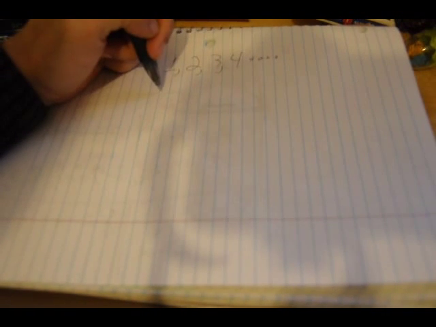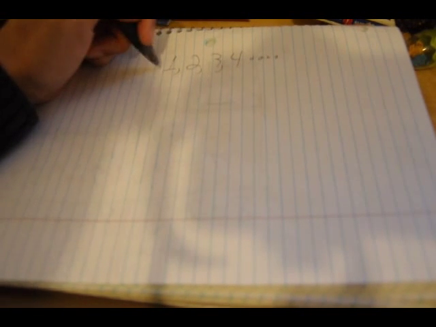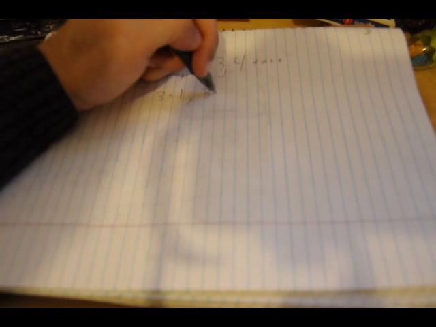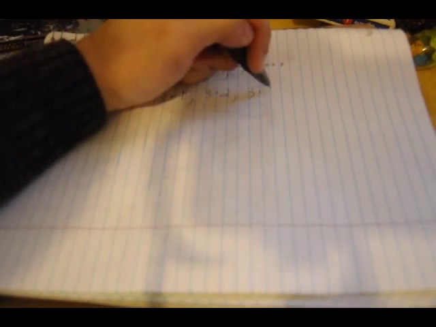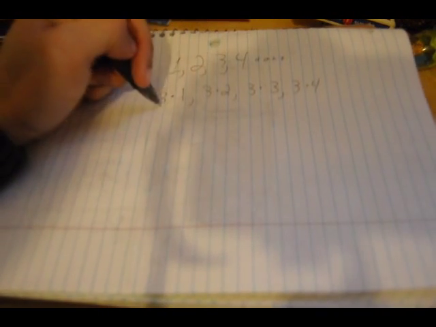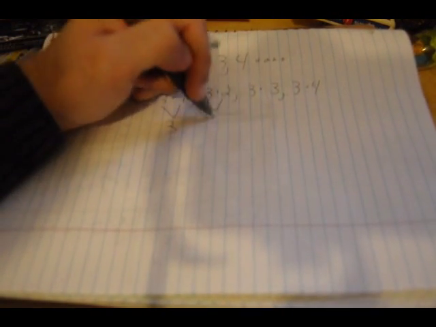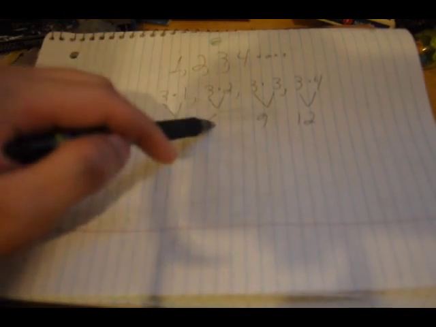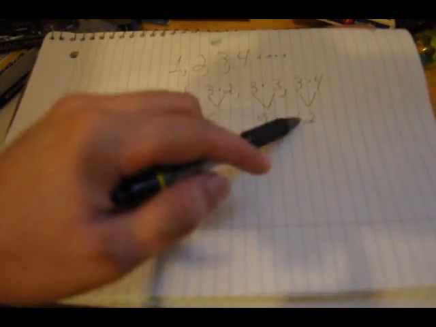Now let's say we're going to use 3. So that's going to be 3 times 1 here. So 3 times 1, then we're going to have 3 times 2, 3 times 3, and 3 times 4. So this is going to be 3, 6, 9, and 12. As you can see, the difference between each of these numbers is 3. 3 plus 3 is 6, 6 plus 3 is 9, 9 plus 3 is 12. So we're having multiples of 3.